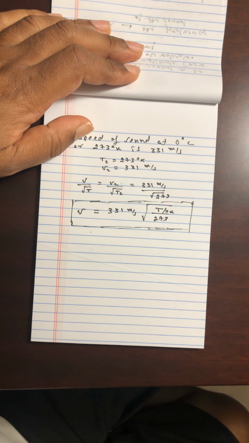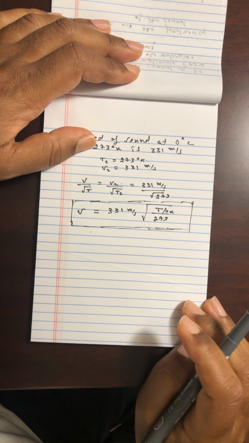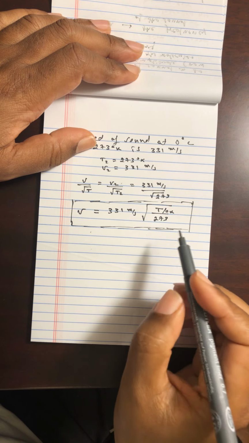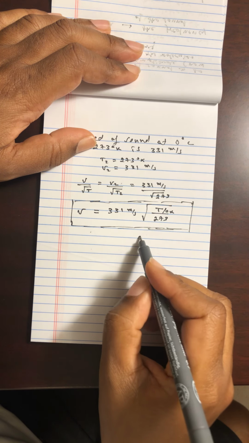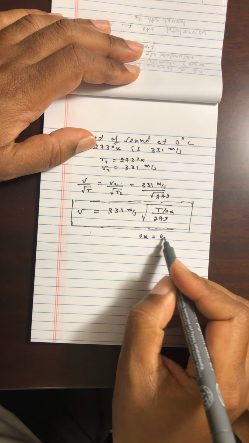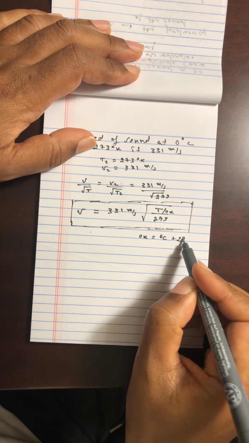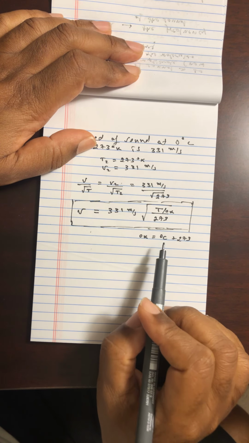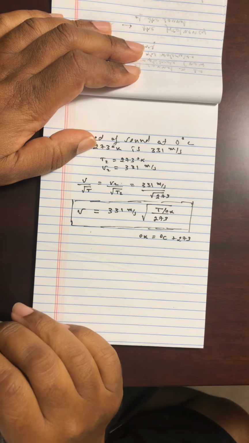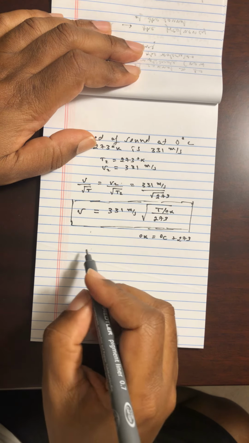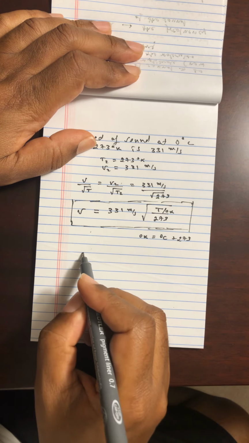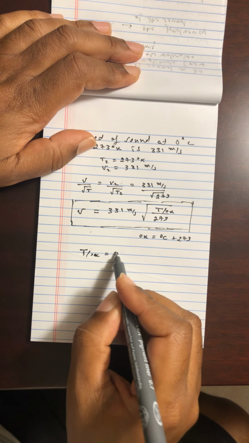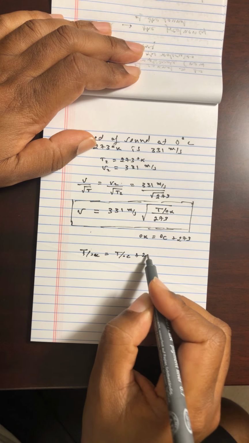Now probably most of the time we'll be given the temperature in degrees centigrade. So you can just add 273 to change degrees centigrade to degrees Kelvin. You can use the following formula: degrees Kelvin equals degrees centigrade plus 273. So if you're given the temperature in degrees centigrade, you have to convert to degrees Kelvin before you can use this formula. Or you can replace degrees Kelvin with temperature in degrees centigrade plus 273.